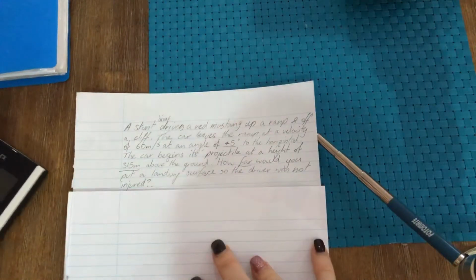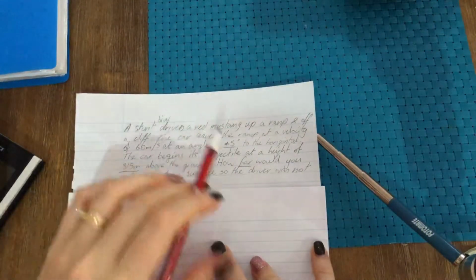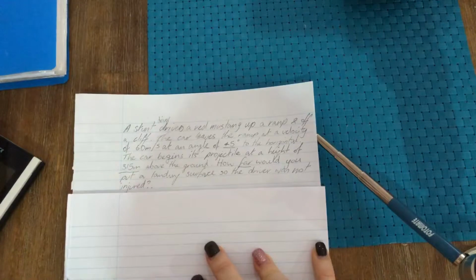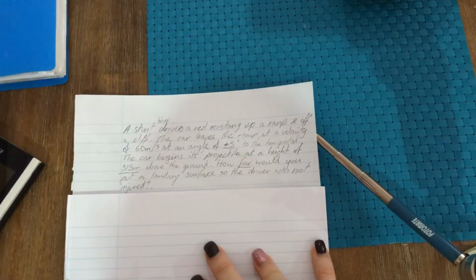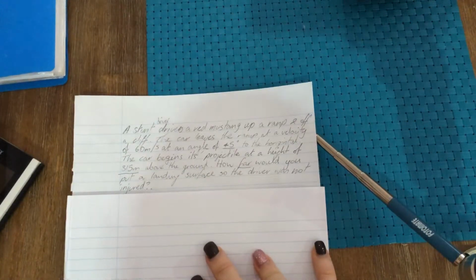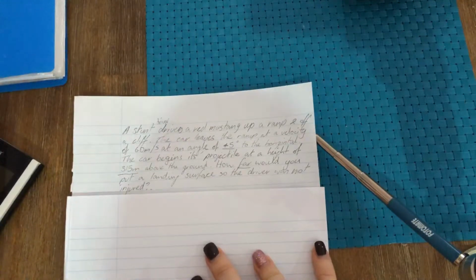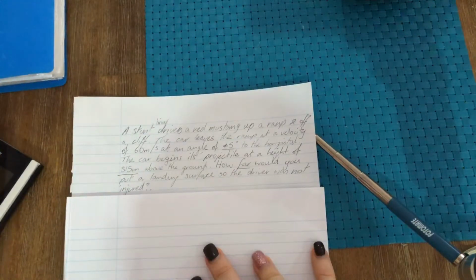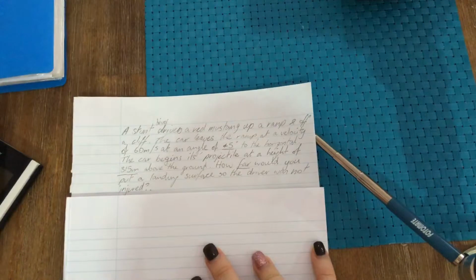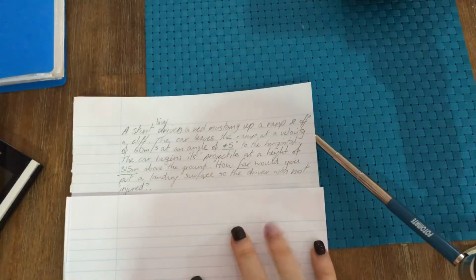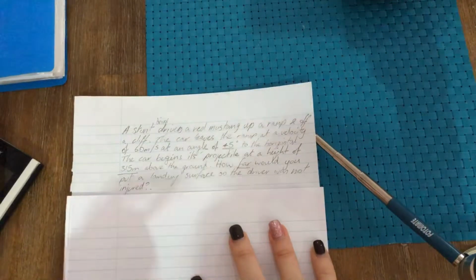So here we have the question about the stunt driver who drives a red Mustang up a ramp and off a cliff. The car leaves the ramp at a velocity of 60 meters per second at an angle of 45 degrees to the horizontal. The car begins its projectile at a height of 315 meters above the ground. How far would you put a landing surface so the driver was not injured?